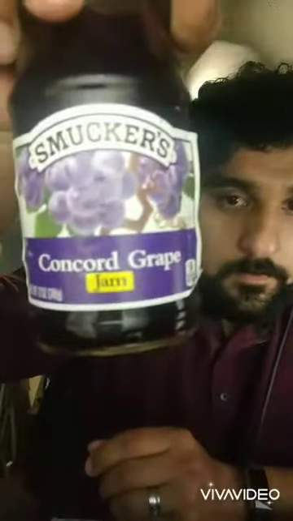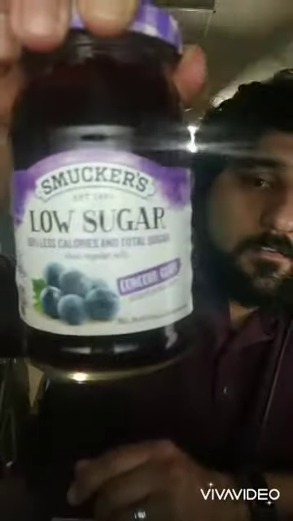I have Concord grape jam right here, and then I have a low sugar jelly, Concord grape as well, and I have lastly a sugar-free Concord grape jam, and they're all the same brand. Trying to get a better look at how different the same company makes these three products.